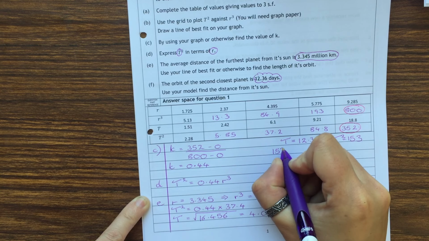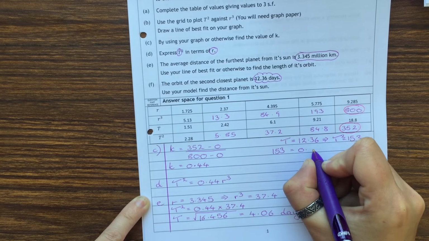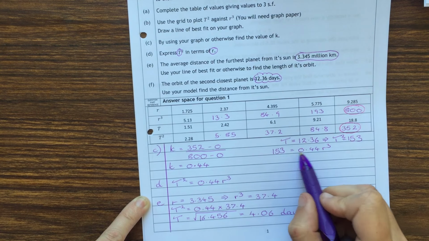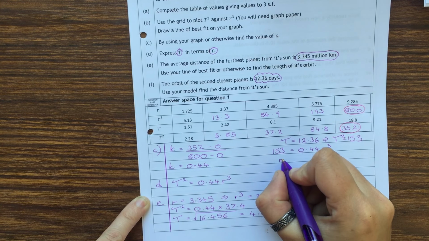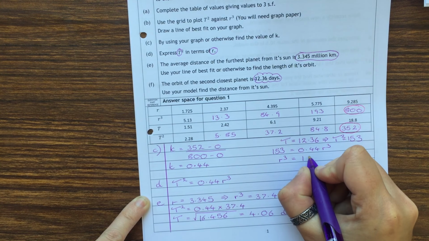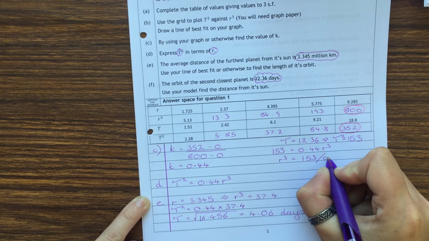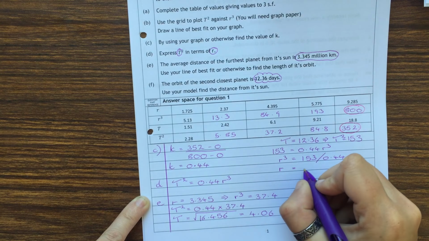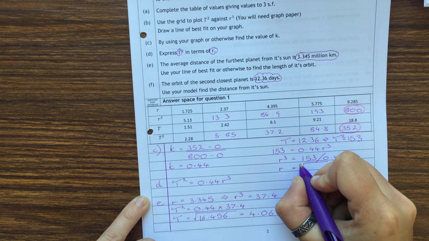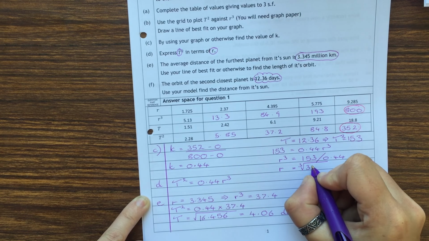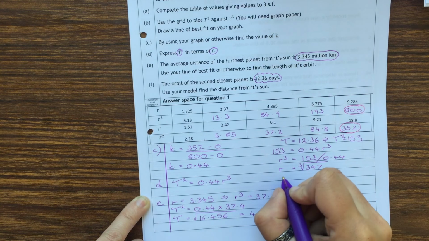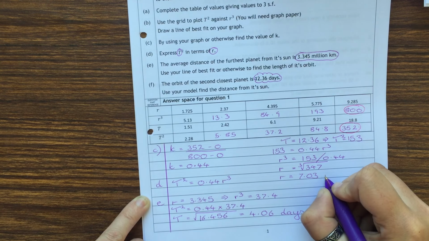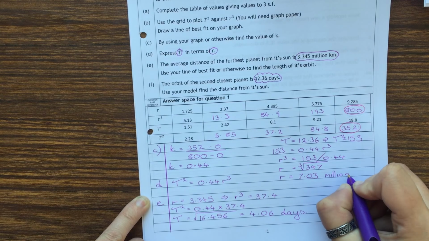So we have 153 equals 0.44 r cubed. So if we divide both sides by this, we get r cubed is 153 divided by 0.44. To find r, we're going to have to cube root that. That is 347. So we know that r is 7.03 million kilometres.